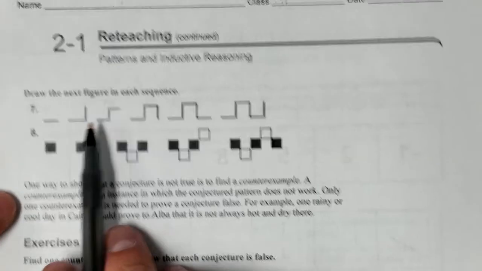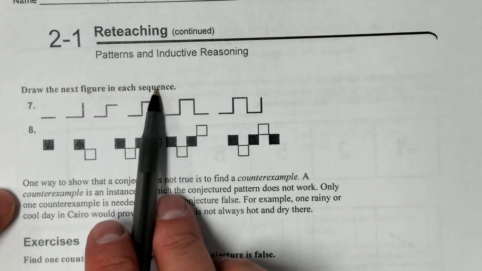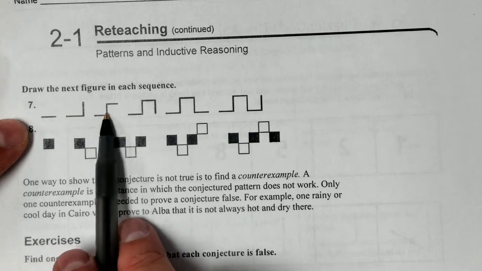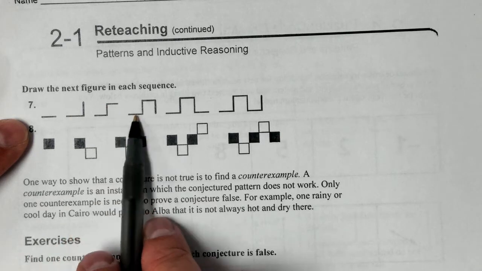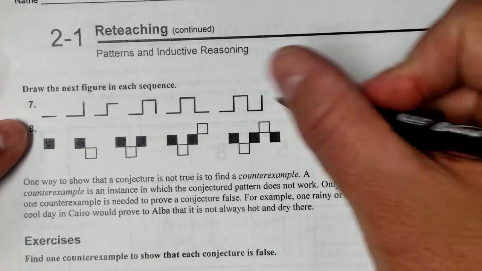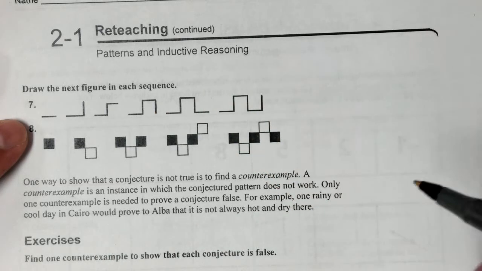Okay. Now the other side of the reteaching. Draw the next figure in each sequence. So we have a line, and then it goes up, and then from that it goes to the right. From that it goes down, and so forth. And so copy this figure.